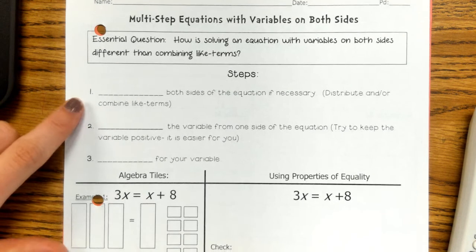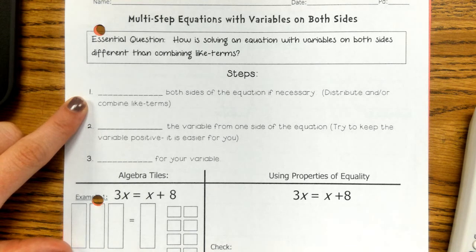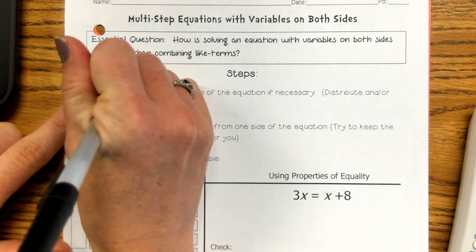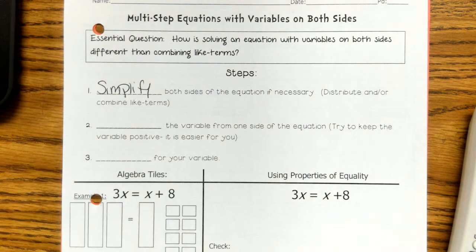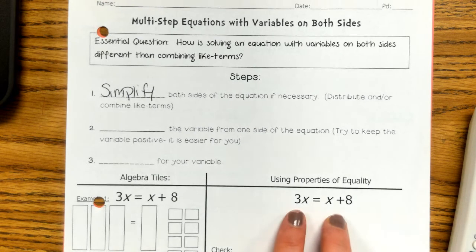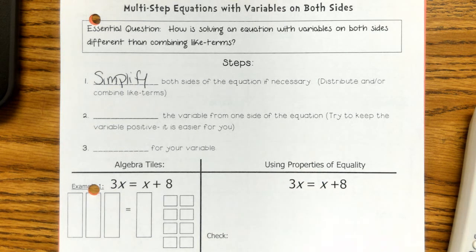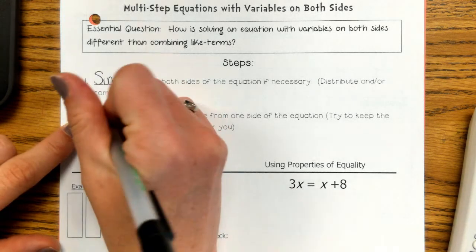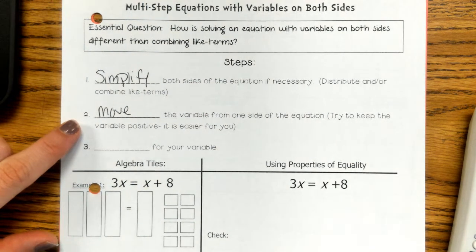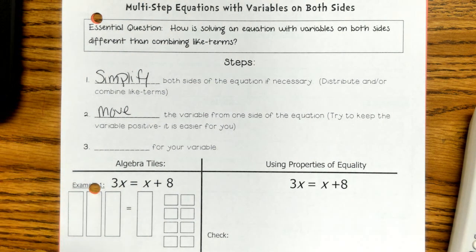So, first, we need to simplify each side of the equation if necessary. So just like we've been learning, if you need to distribute, you distribute. If you need to combine like terms on one side of the equation, you combine those like terms. Once you have two sides of the equation that are simplified, so the 3x is simplified and the x plus 8 is simplified, then we can start solving it. When we solve it, we need to move the variable from one side of the equation to the other. It's usually nicer if we keep the variable positive, but you don't have to.